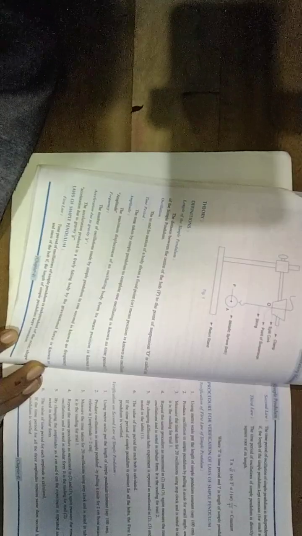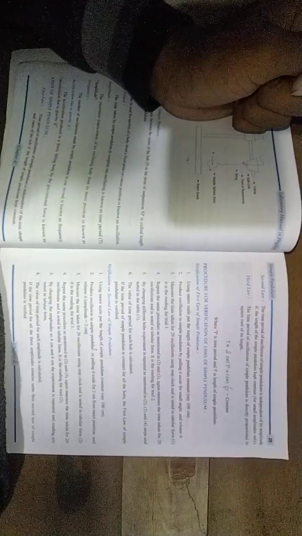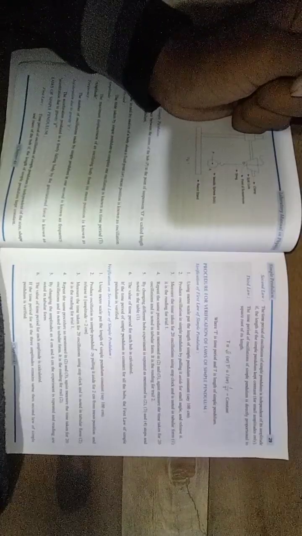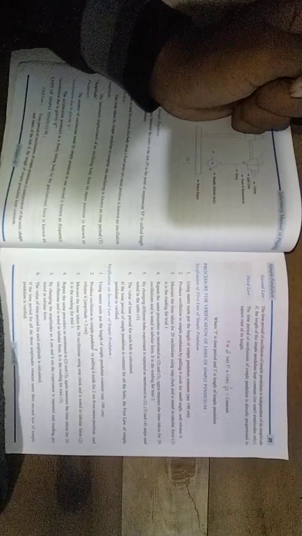Laws of simple pendulum. First law: the time period of oscillation of a simple pendulum is independent of the size, shape and mass of the bob if the length of the simple pendulum is kept constant. Second law: the time period of oscillations of a simple pendulum is independent of its amplitude if the length of the simple pendulum is kept constant, for small amplitudes only.